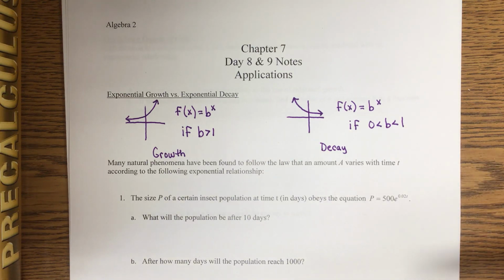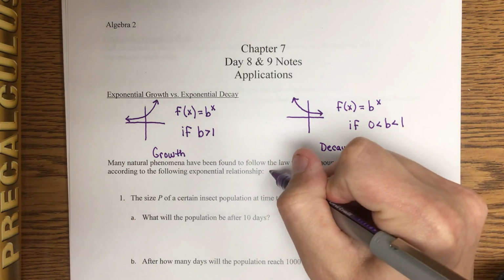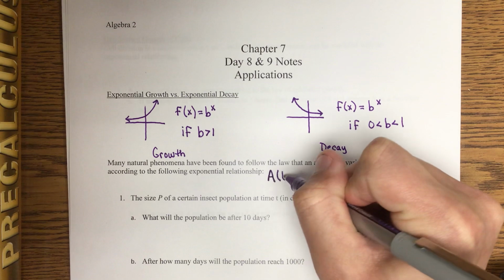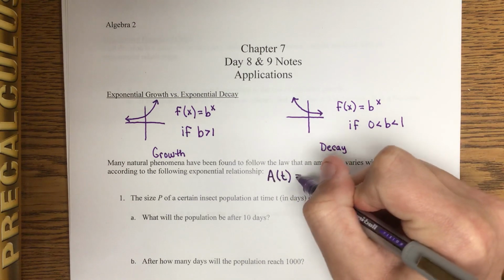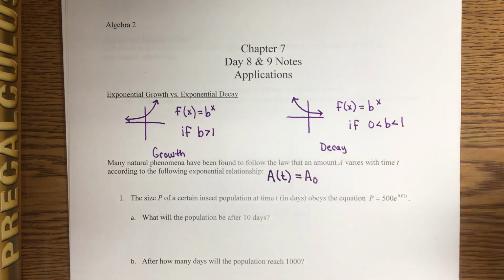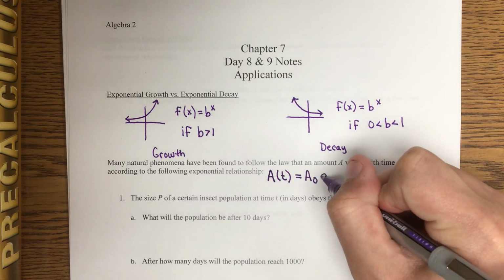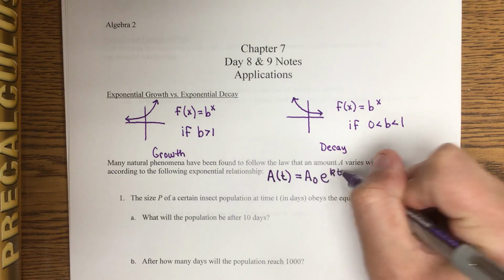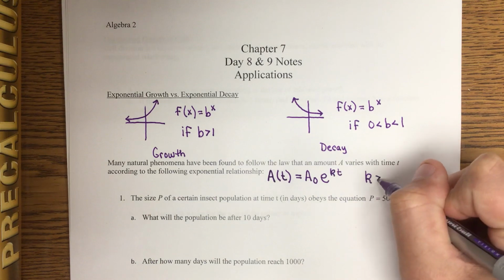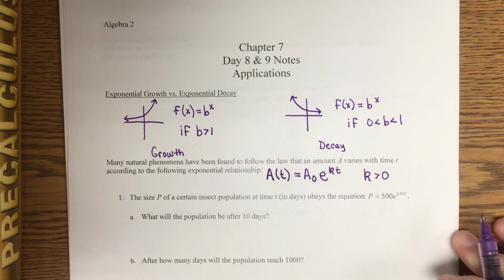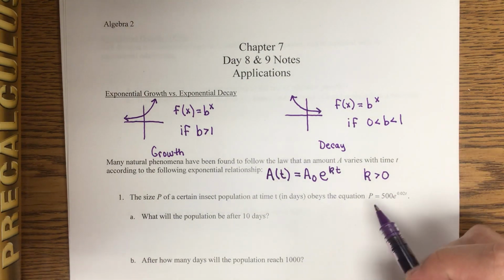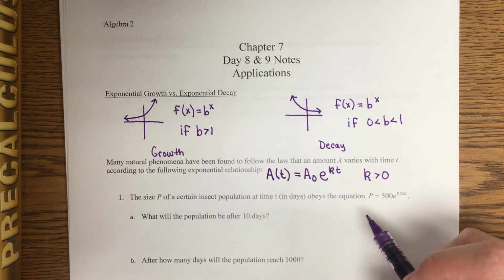So many natural phenomena have been found to follow the law that the amount varies over time according to the following exponential relationship. And we're going to say that A sub t equals A sub 0 times e to the kt power, where k is a value that is greater than 0. You've actually seen this exponential relationship before.